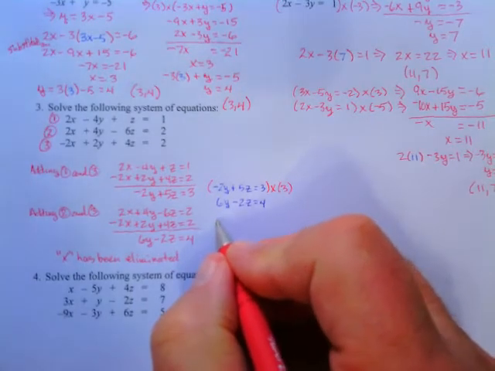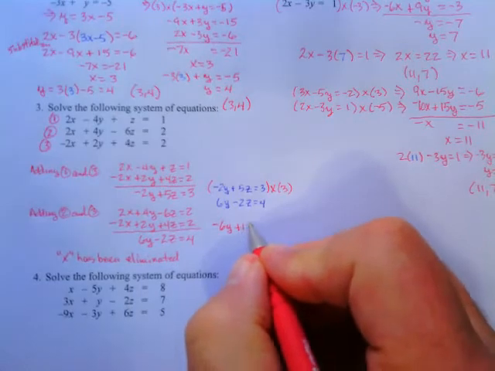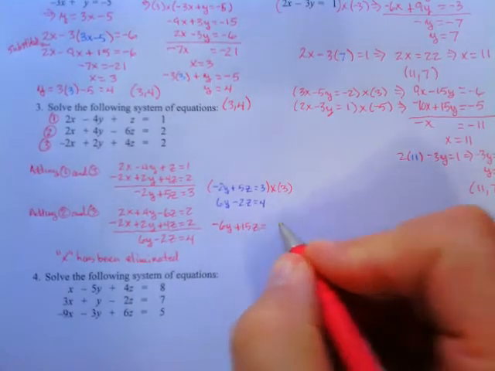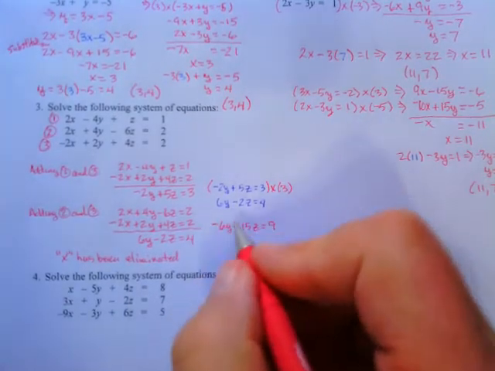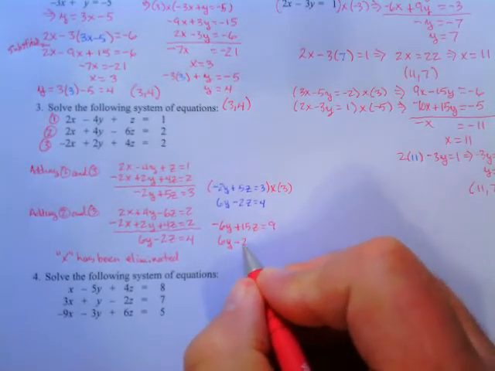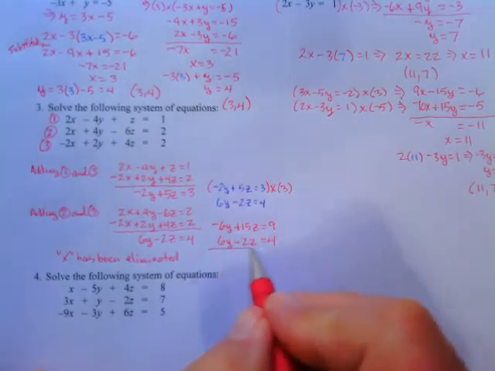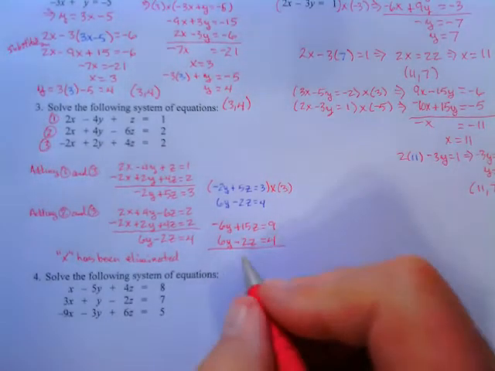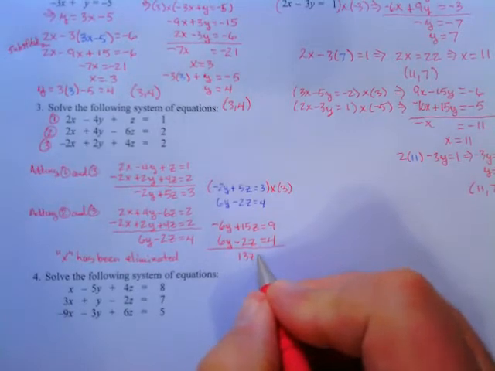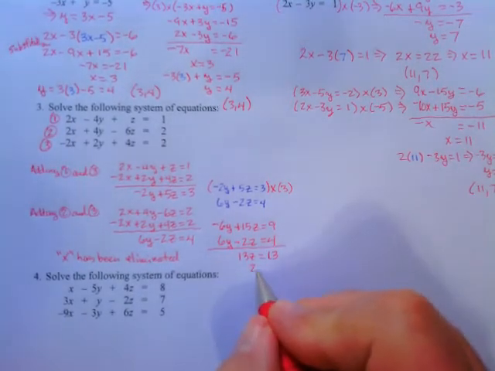Tripling the top one, I end up with negative 6y plus 15z equals 9. The bottom one, just rewrite 6y, subtract 2z equals 4. And so 13z equals 13. Z is 1.